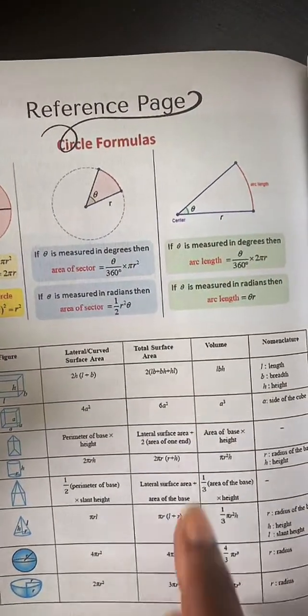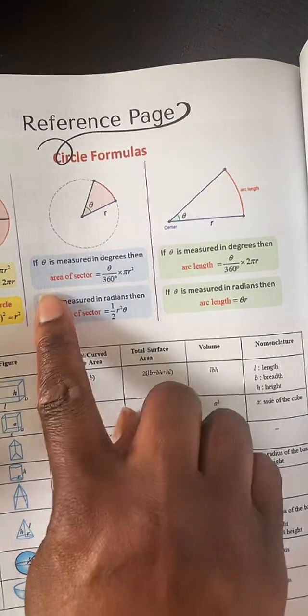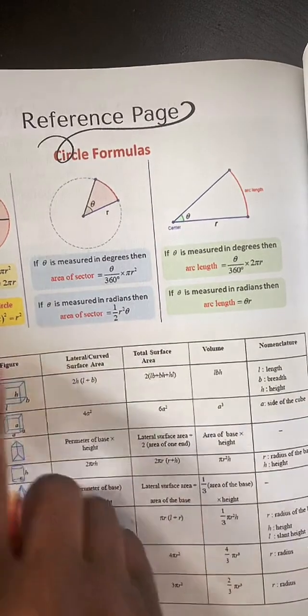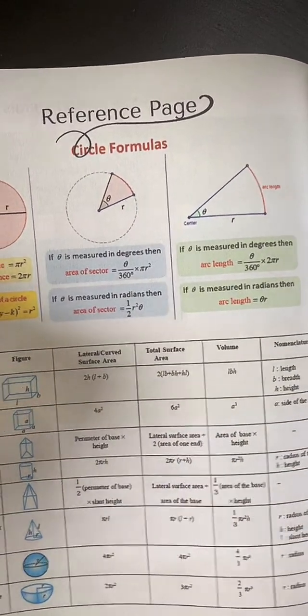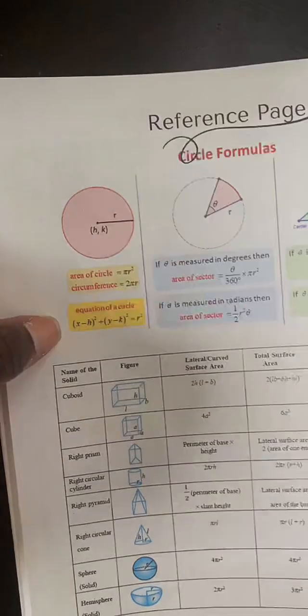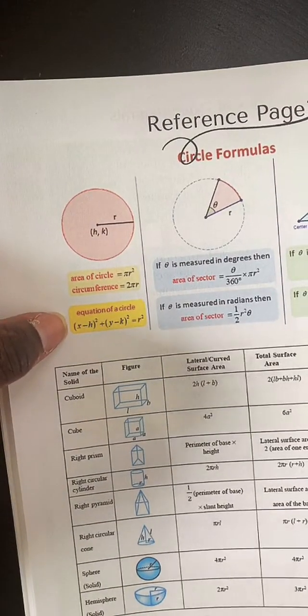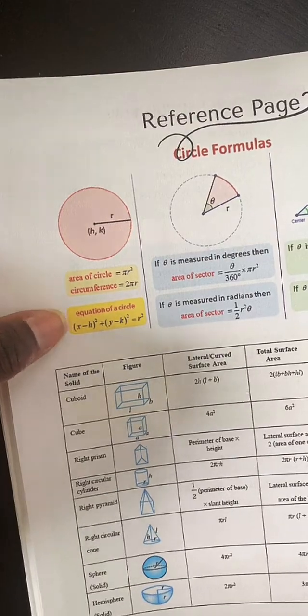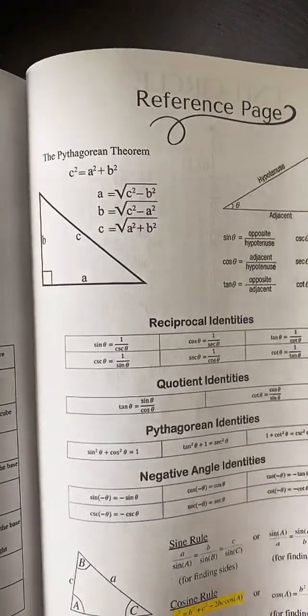Then we have volume and surface area, the area of the sector, the arc length, area of the circle, and the equation of the circle. I might do a little side lesson, I'm not sure if it'll be live, on the equation of the circle and ellipses, because there are a lot of students working on that now, as well as the unit circle.